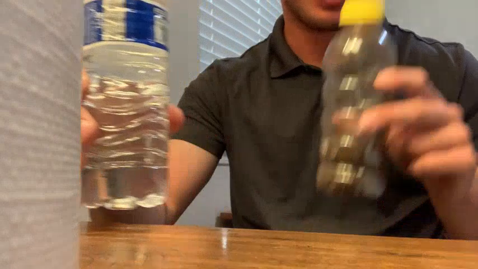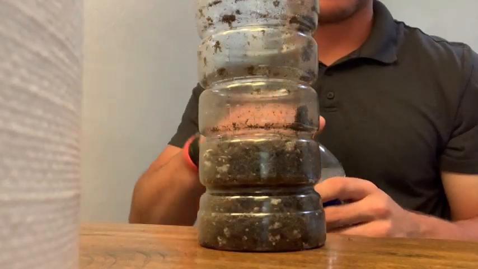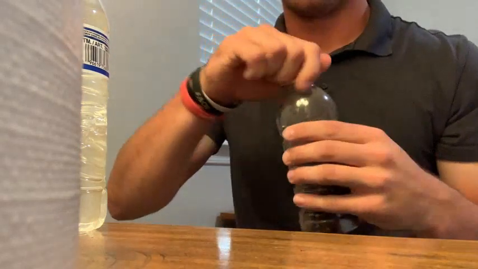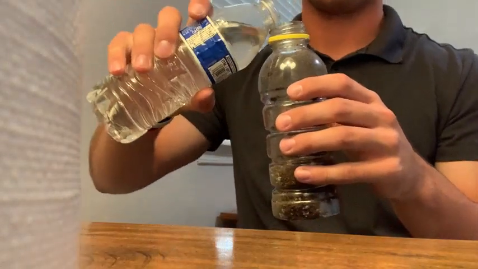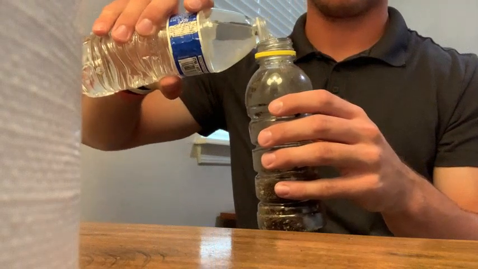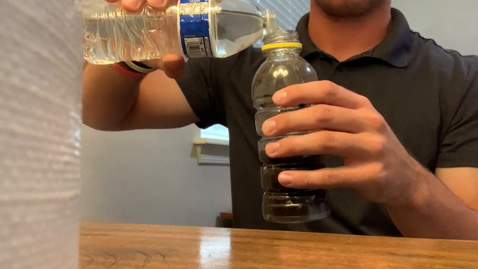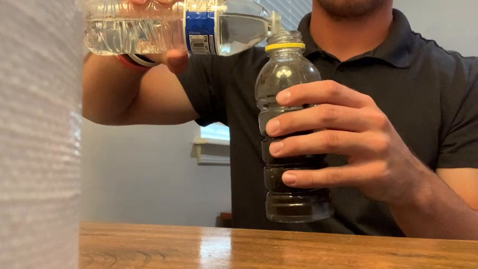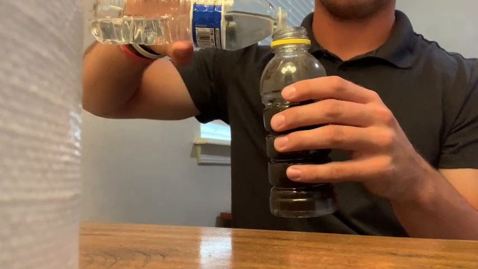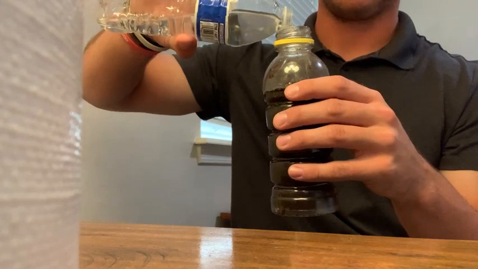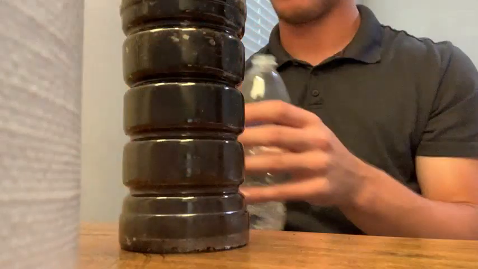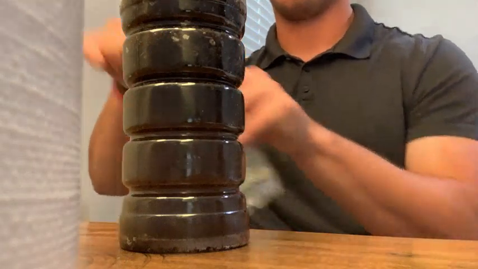Alright, so I have my soil and I have my tap water. I'm going to mix the two together. So I'm just gonna pour this water into the soil. Leave a little bit of room at the top for mixing. Alright. Put that back on. And now I'm going to mix it.